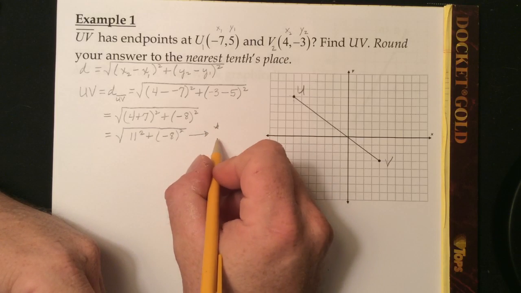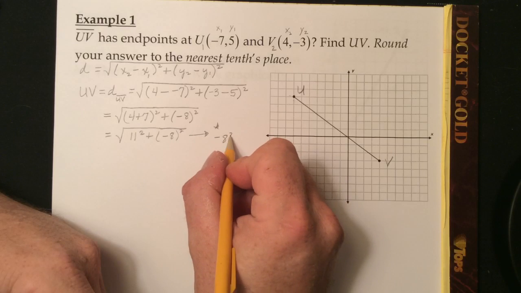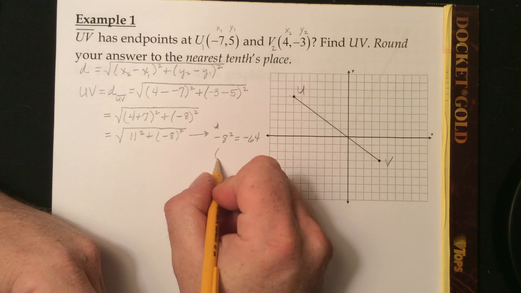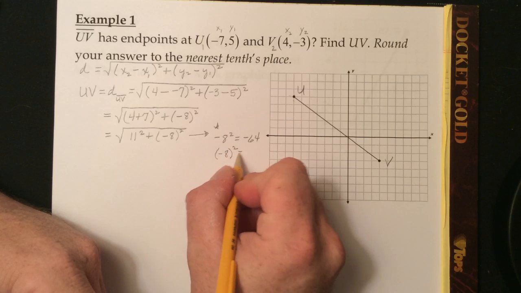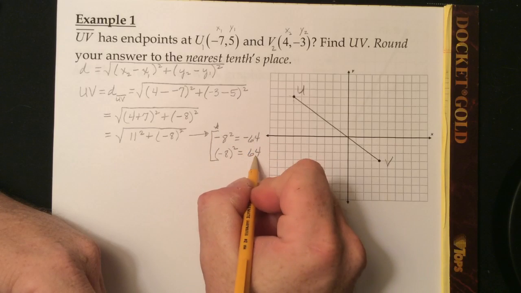In your calculator, if you were to key in -8 and then square it, you're going to get -64. However, if you keyed in parentheses around that -8 and squared it, you're going to get +64. Two very different values.